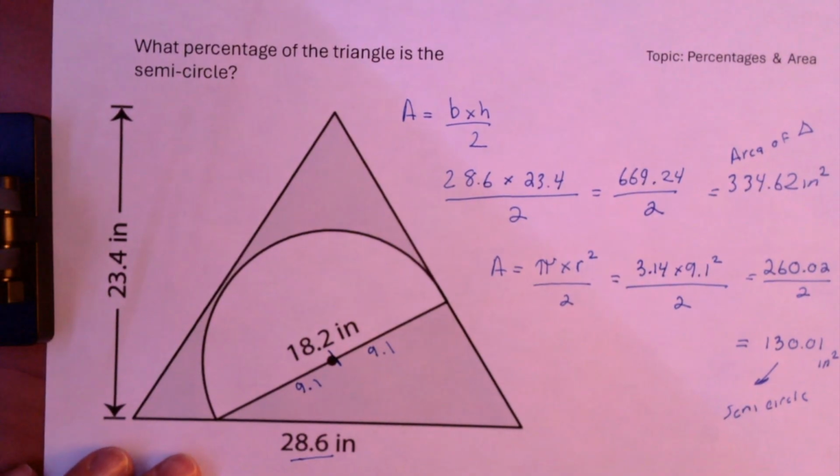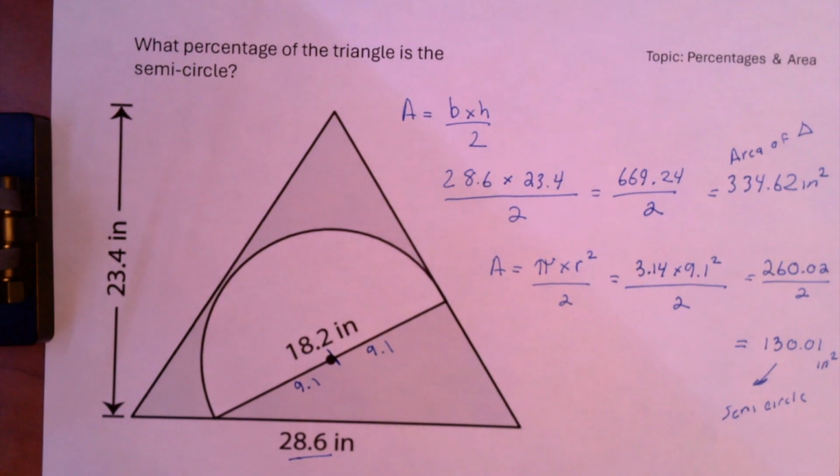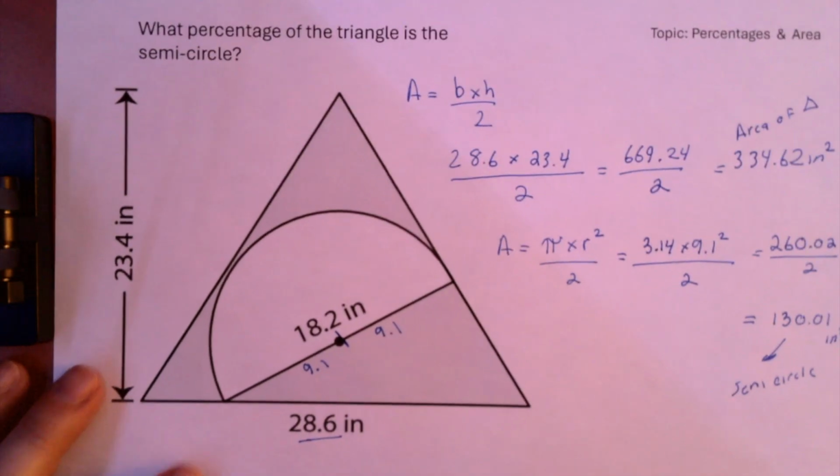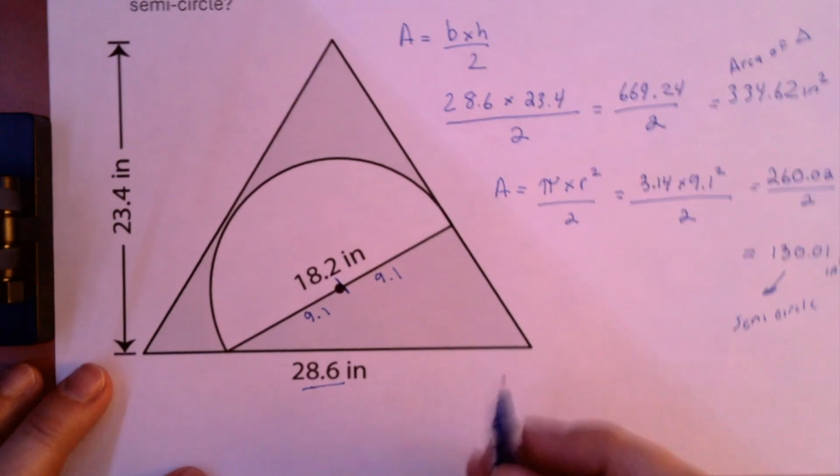All right. The last thing we need to do now is answer the question. The question is, what percentage of the triangle is the semicircle? For this, I'm going to use the percent proportion.